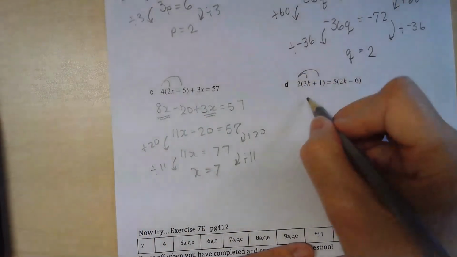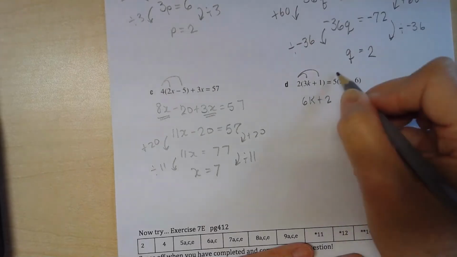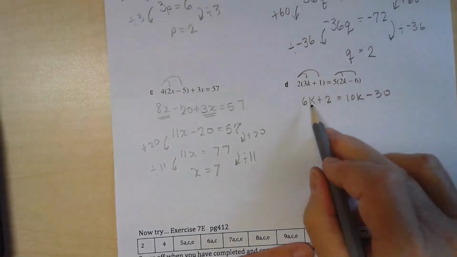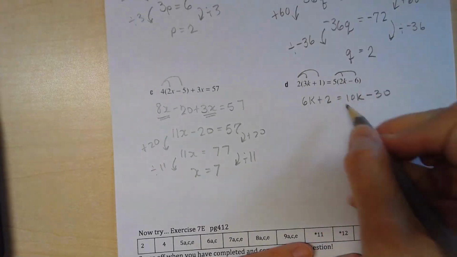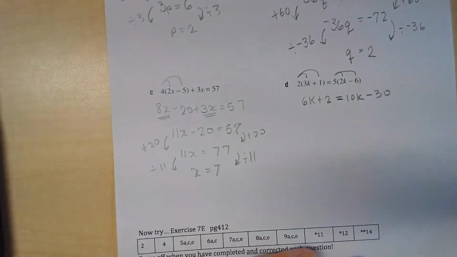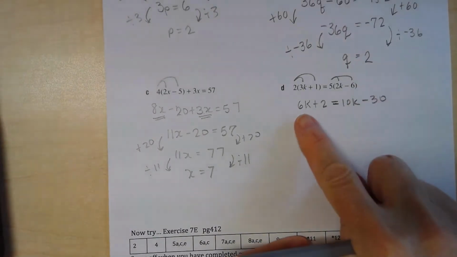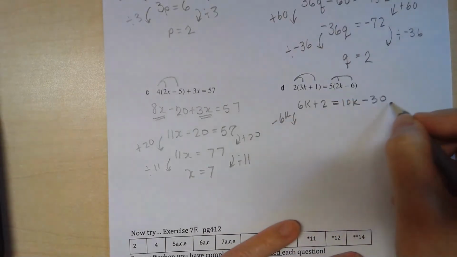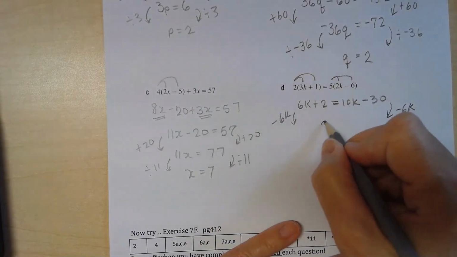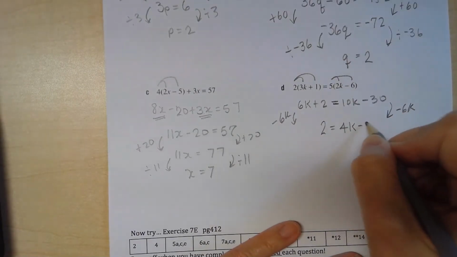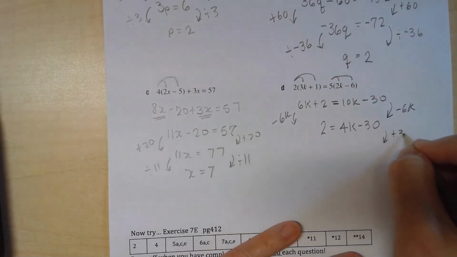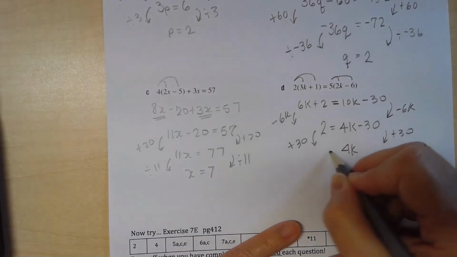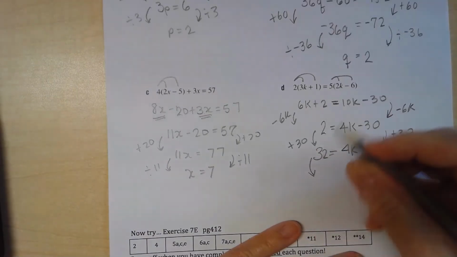This one gives me this, 6k plus 2, and over here I have to expand again and get 10k minus 30. Now here's what I'm talking about. I can't combine these two because they're on opposite sides of the equals. So I have to go back to that chapter before when I did the problem by taking 6k from both sides, and then adding 30. Kind of deciding which side you want the numbers on and which side you want the k's on.